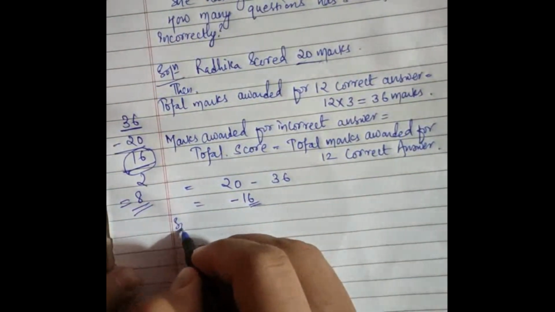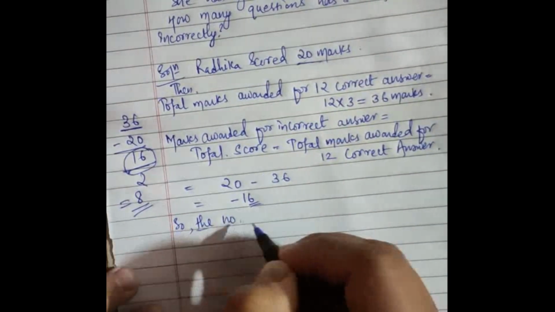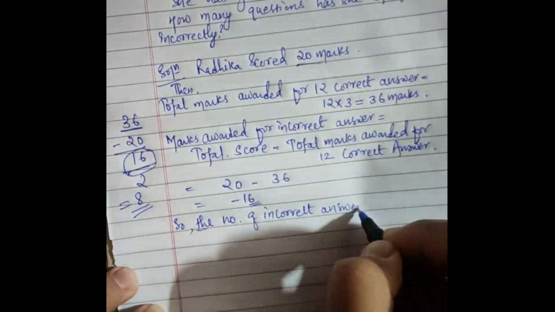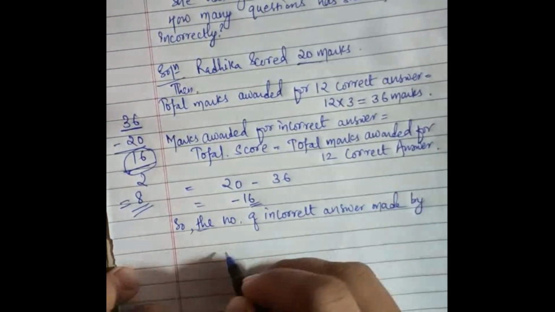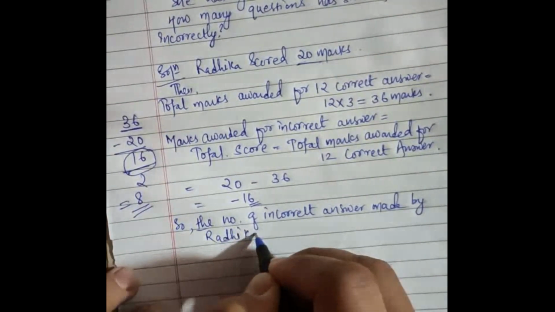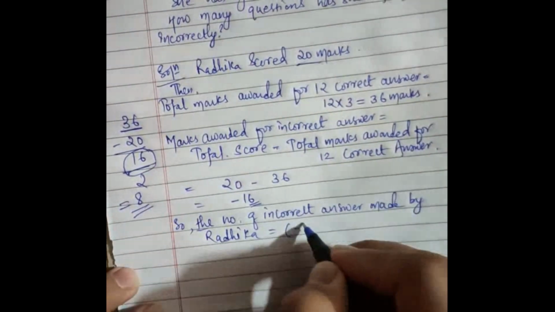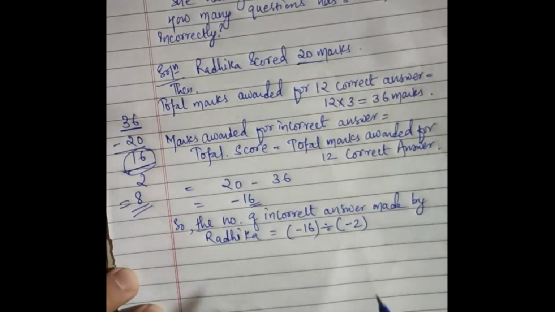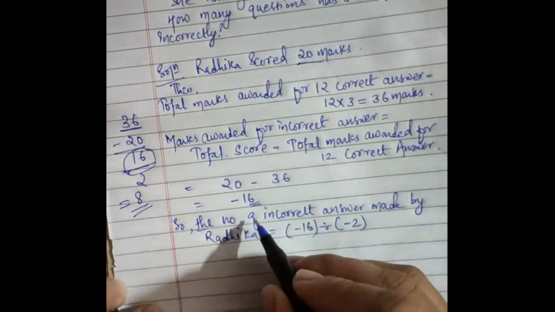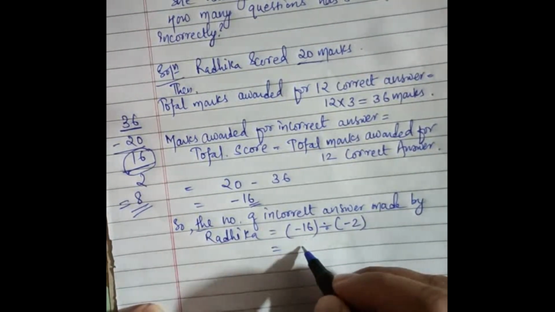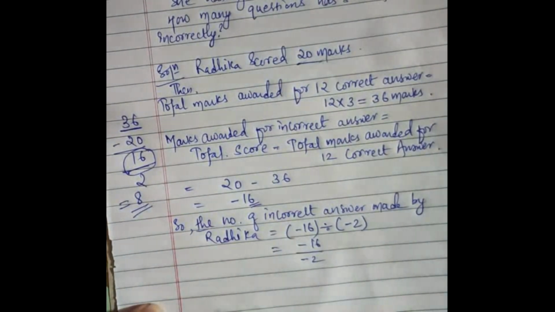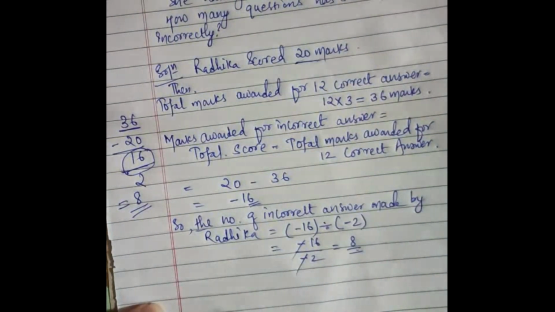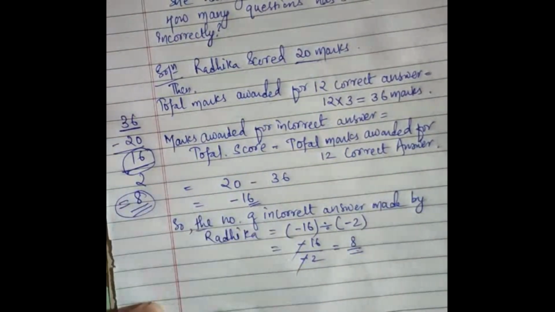So the number of incorrect answers made by Radhika, that is what we have to find. This is what we have to find, isn't it? So minus 16 divided by minus 2. For each incorrect answer, minus 2 was awarded. So the number of incorrect answers made by Radhika is equal to minus 16 divided by minus 2. What we were doing before. Minus minus cancel. 2 8s are 16. So how many incorrect answers? The number of incorrect answers is 8. We got this, isn't it?